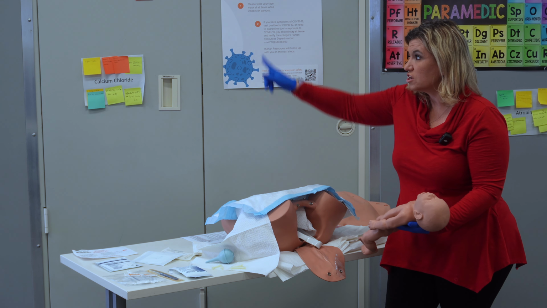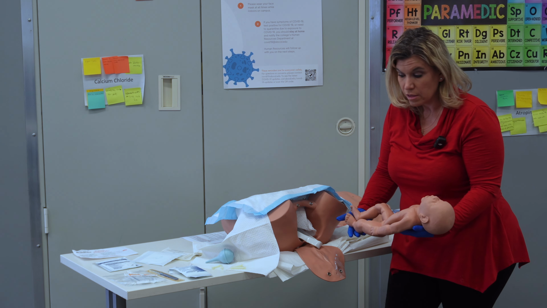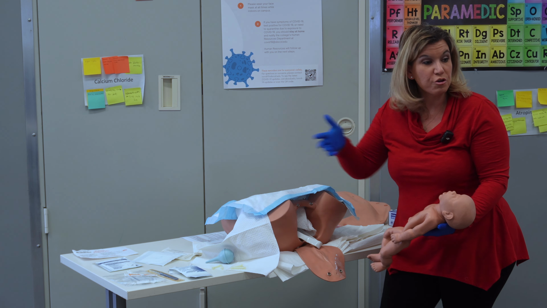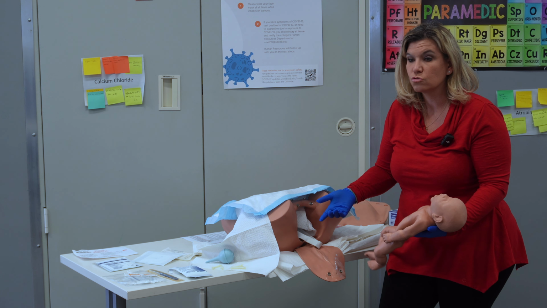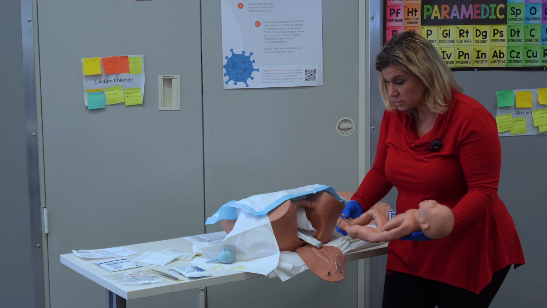So on your skill sheet, you guys have an actual APGAR score. Make sure you guys pay attention to that, okay? Because we'll actually give you what your patient is, and you're gonna give us an APGAR score number, okay? So make sure you guys know that. Make sure you guys study that.